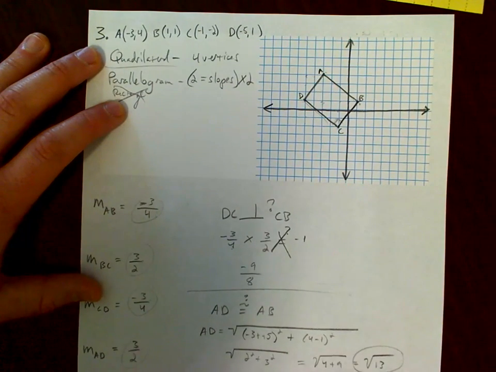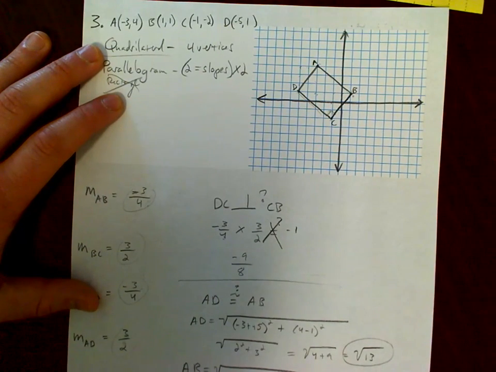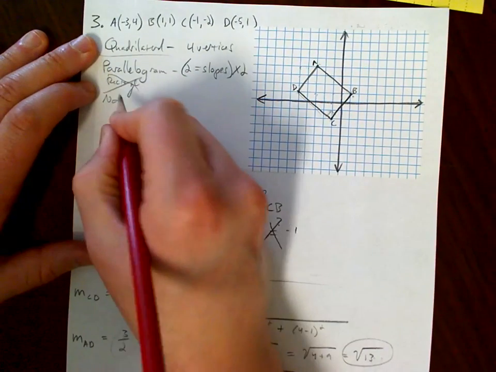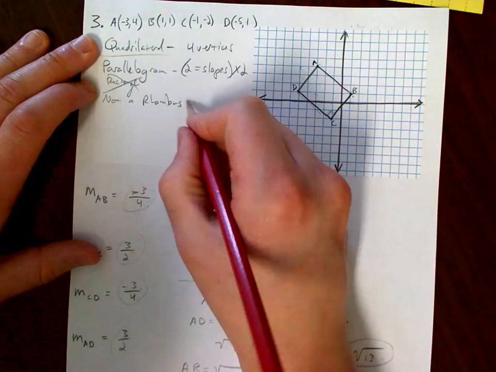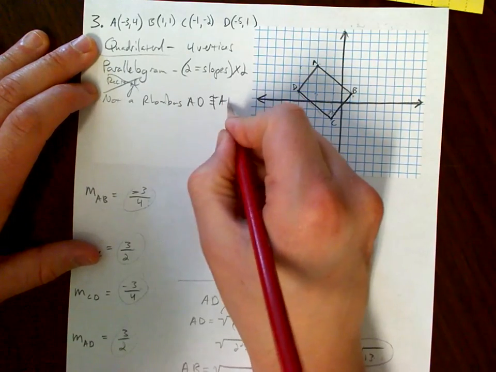So that gives me negative 4 squared plus 3 squared. So that's 16, square root of 16 plus 9, square root of 25, which is 5. So these are not congruent, so it's not a rhombus because AD is not congruent to AB.